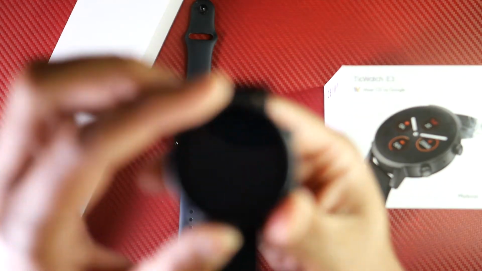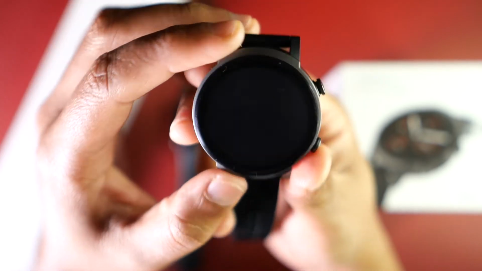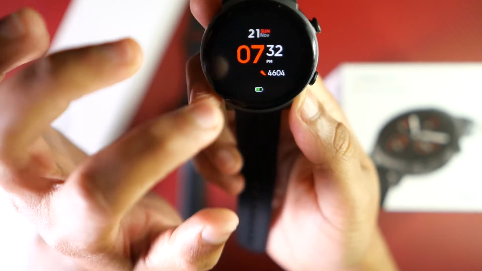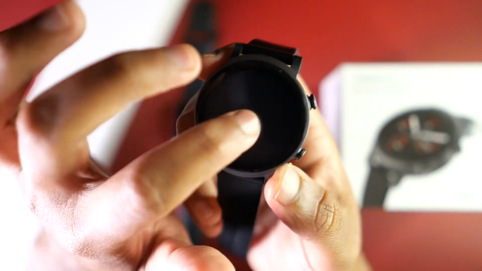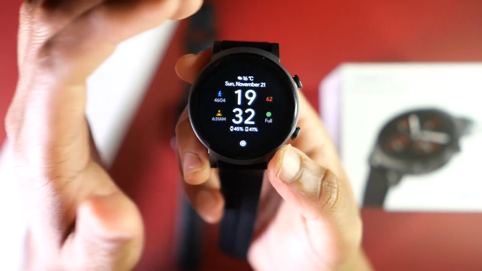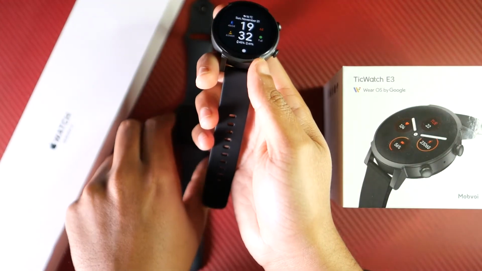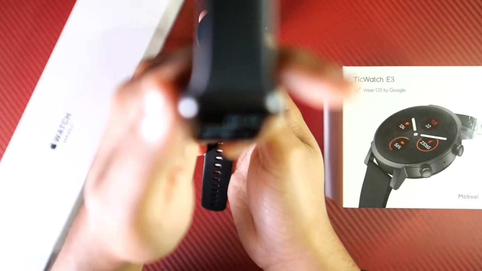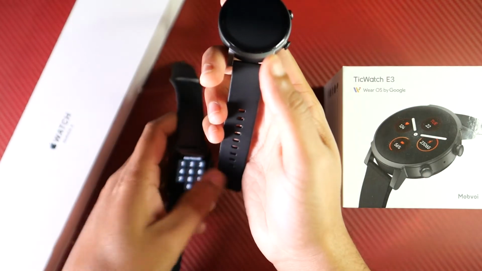And now let's look at the TicWatch E3, which is running Wear OS. So for this one, if you tilt the watch, you can see a battery saver menu, which I turned on because I don't like the tilt to wake. So if you wake up the watch, you can see my primary watch face. But if you use the tilt to wake, it opens a battery saver option.